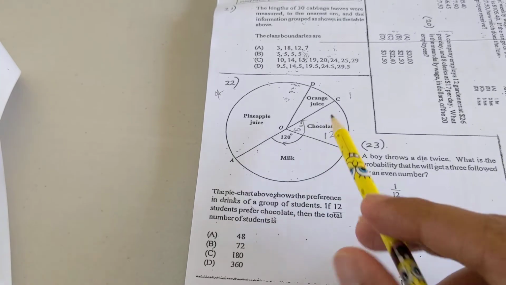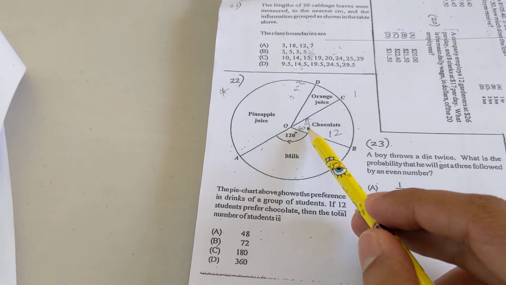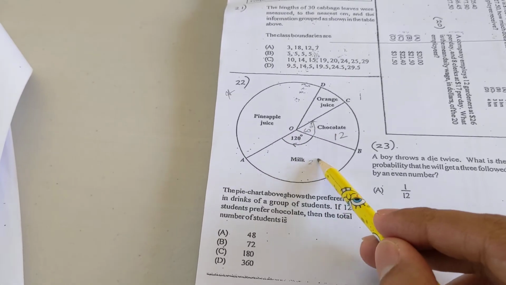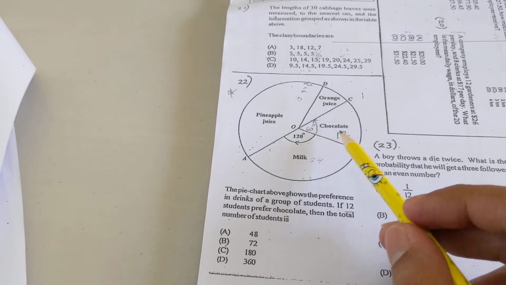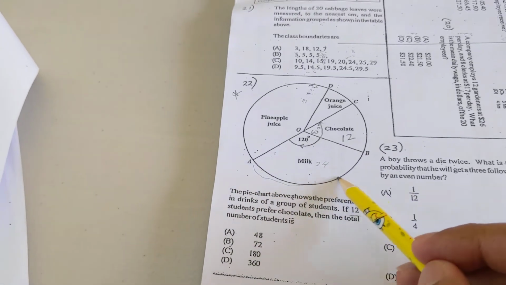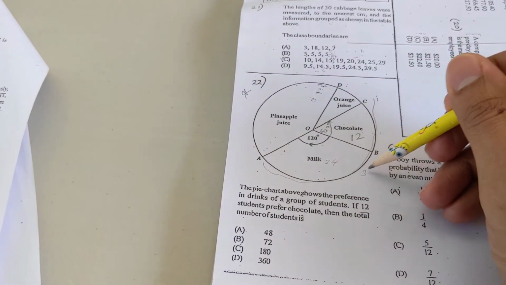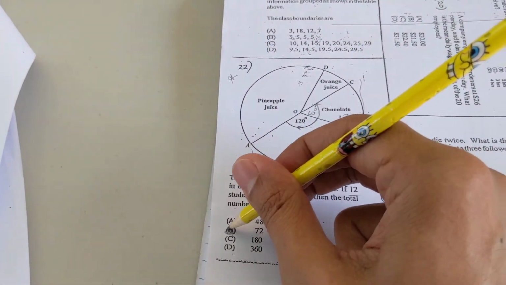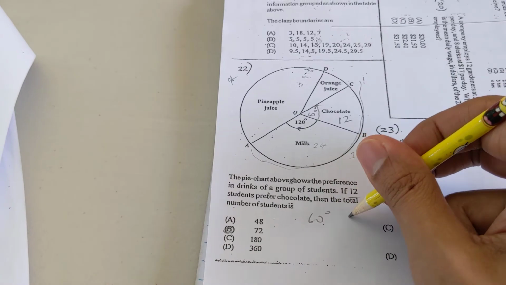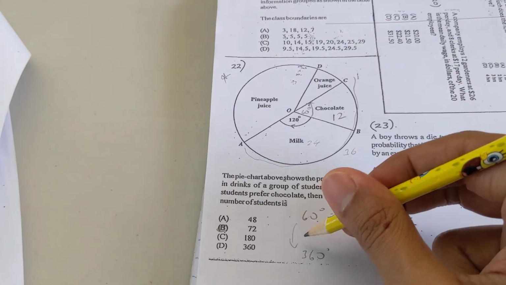And I have different ways I could do it. But I know 120 is twice 60. So that means if every 60 degrees is holding 12, 120 degrees is going to hold twice 12, which is 24. And now I have half the circle is 12 and 24, 36. So if half the circle is 36, the whole circle is going to be 72. Or if 60 degrees is 12, and I want the whole circle, which is 360, what do I need to do to 60 to get 360?